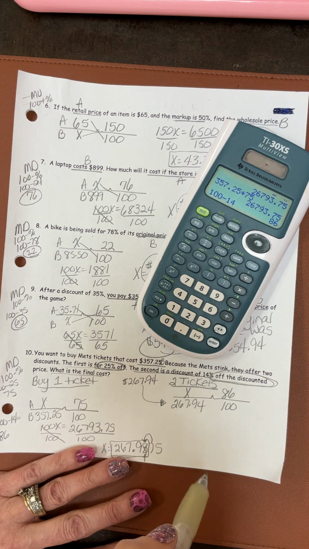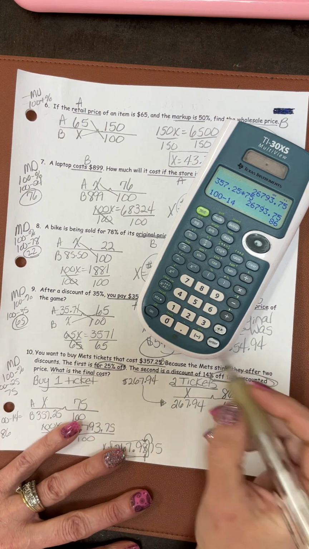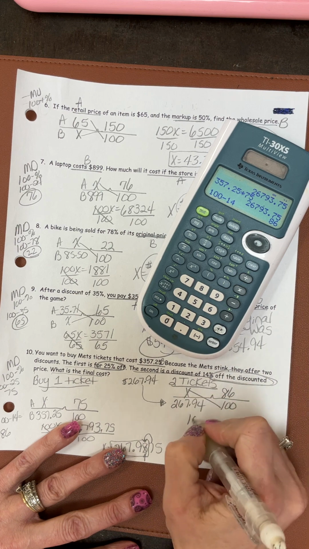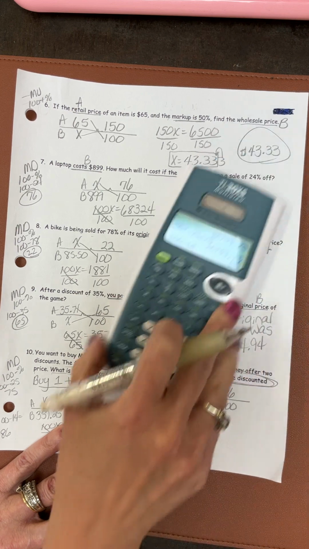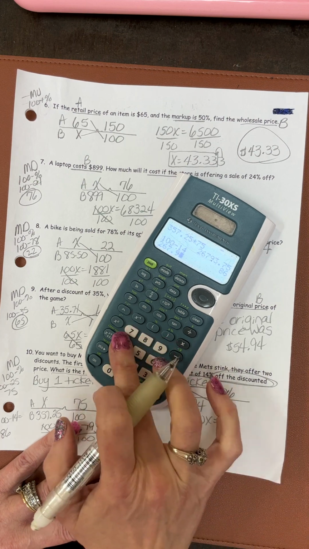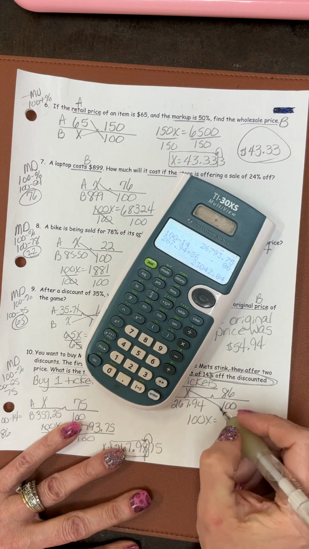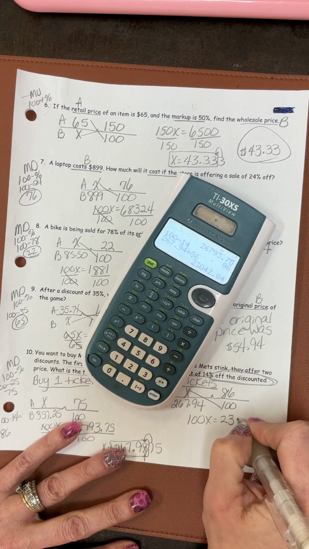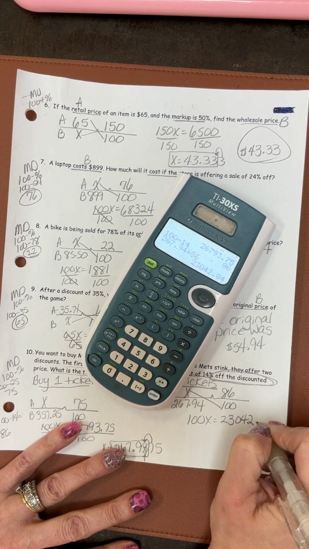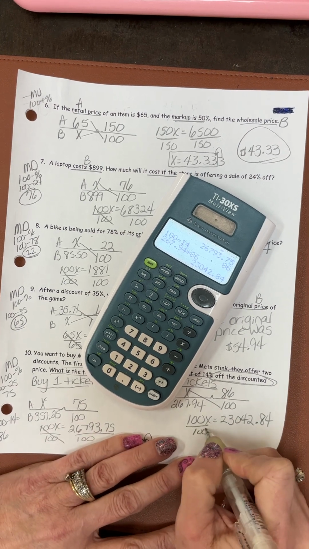The next ticket is going to take the cost of that ticket and take 14% off of it. So 100x equals 267.94 times 86, which is 23,04.84. Divide that by 100.